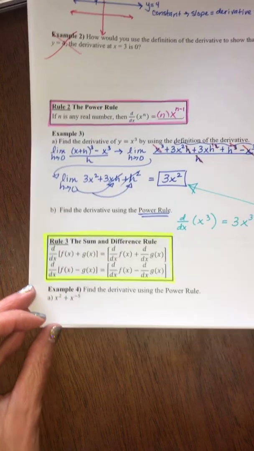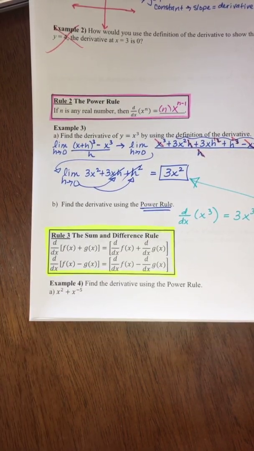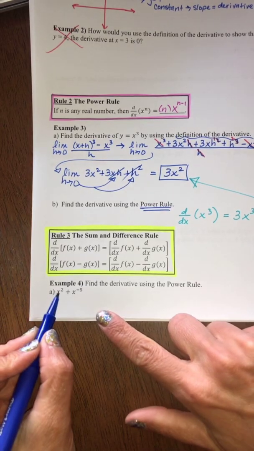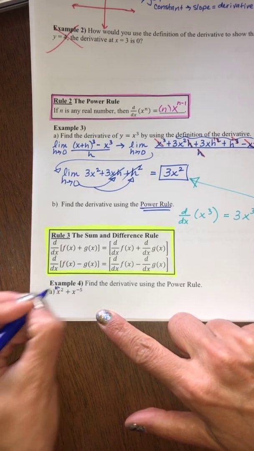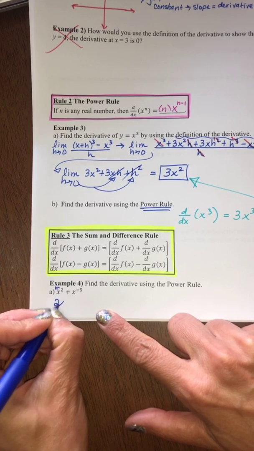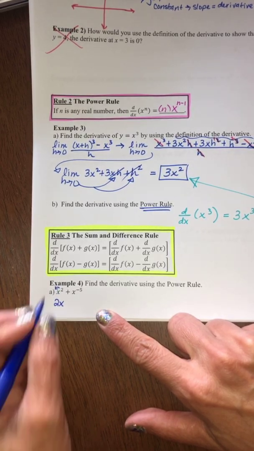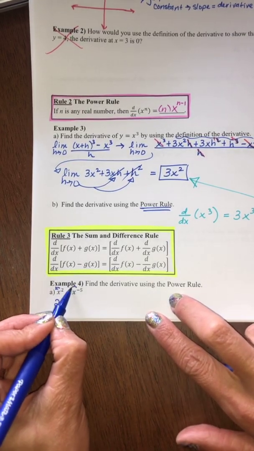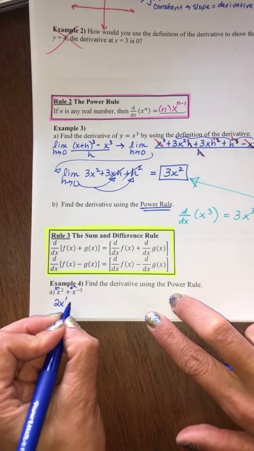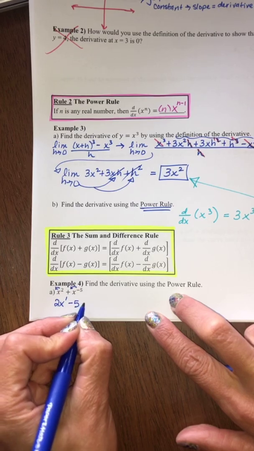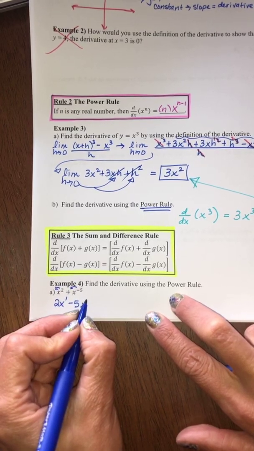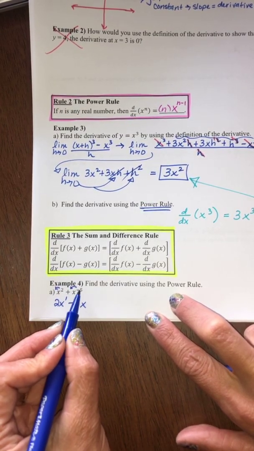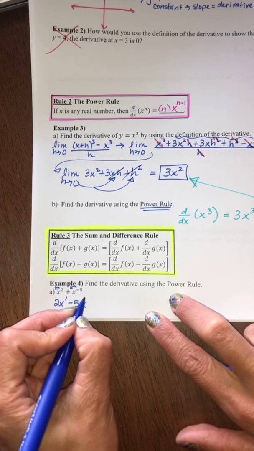It says find the derivative using the power rule. Okay. So if I use the power rule, the 2 is going to drop in front of the x, so that'll be a 2x, but it goes down a degree, so instead of x squared, it's now an x to the first power. And then I got to drop the negative 5 in front of the x, so minus 5x to the negative 5, and then I have to drop it down a power, so negative 5 minus 1 is a negative 6.